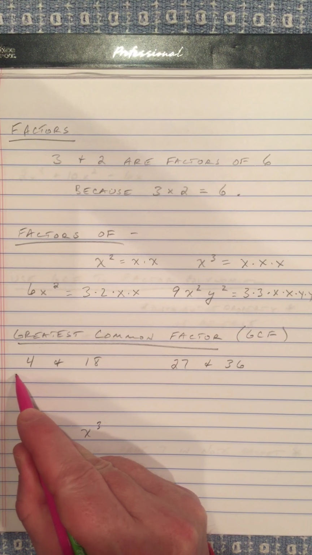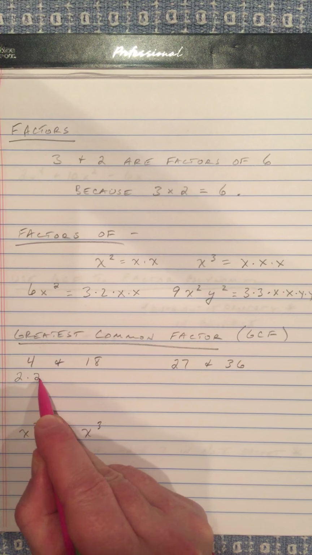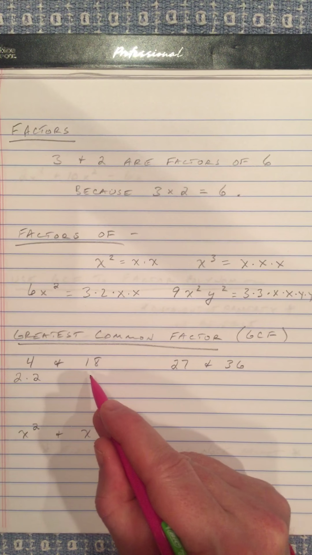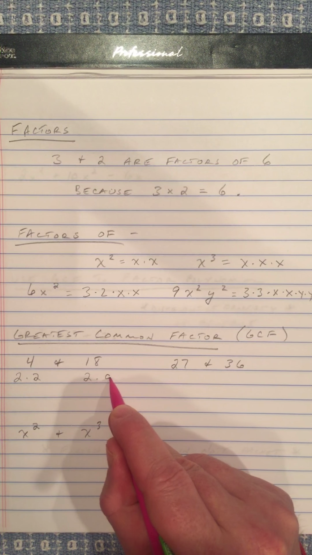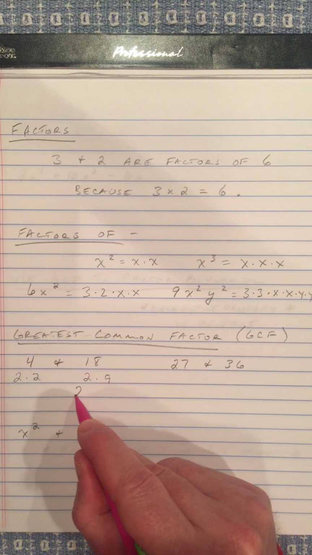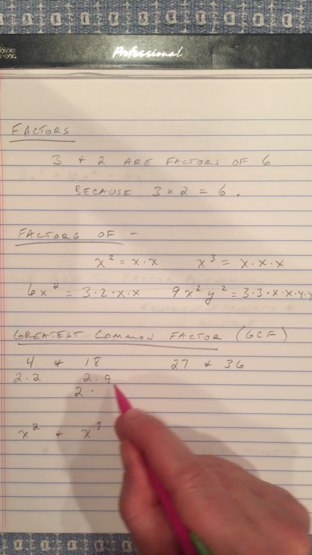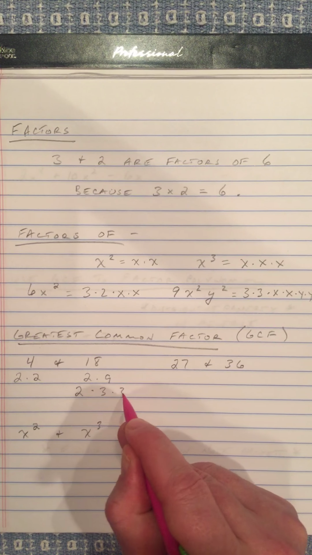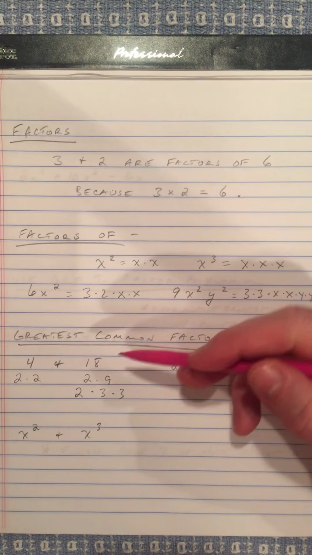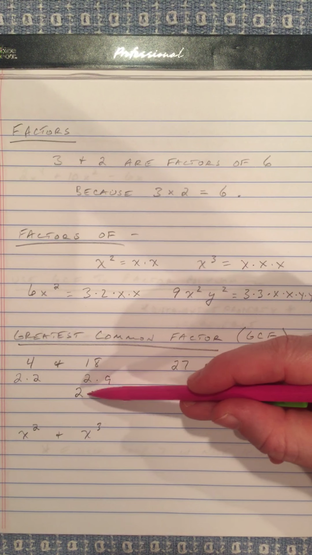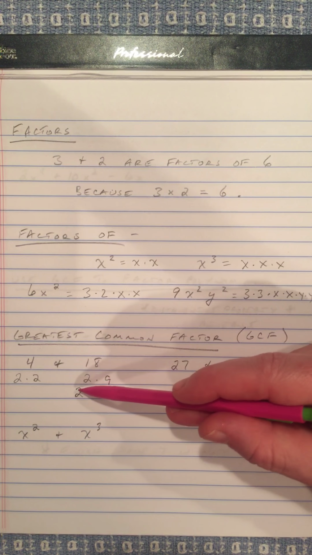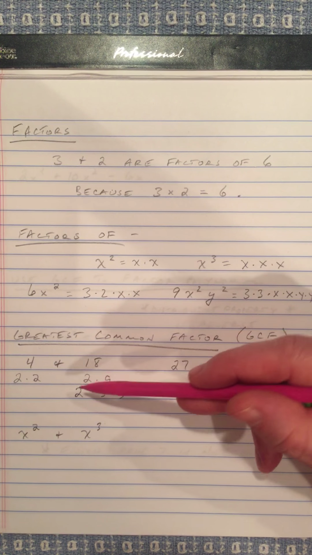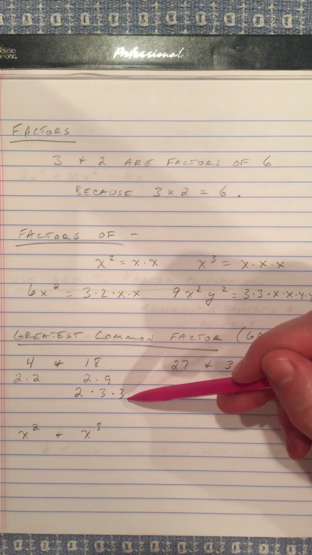Well, I know 4 can be broken into 2 times 2, and 18 is 2 times 9, and 9 is 3 times 3. So 18, if I talk about its prime factorization, which means the prime numbers that create 18, would be 2 times 3 times 3.